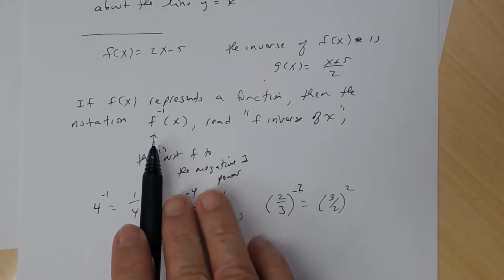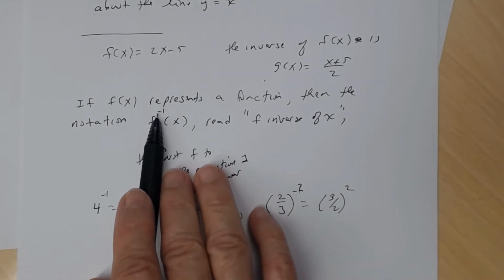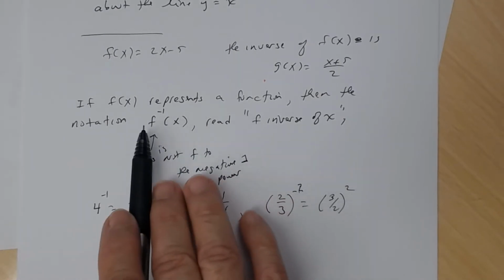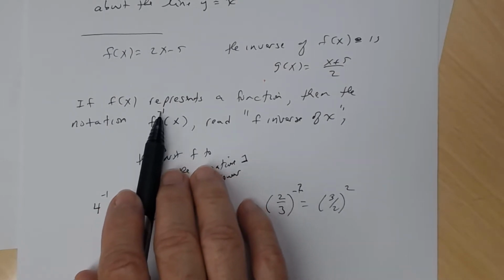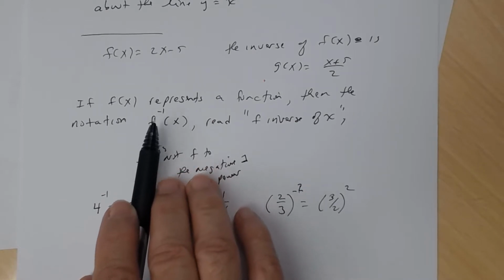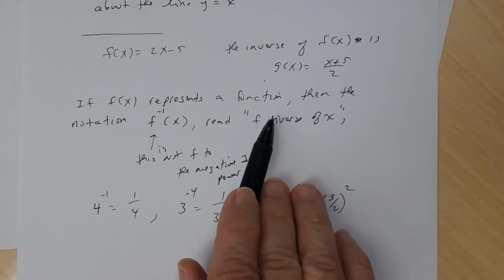That's just a notation. So when you see a function like f of x and there's a negative 1 that looks like it's an exponent, that's not an exponent. That just means f inverse of x. That's how you read it. So this negative 1 is not a power. It just means an inverse. So don't confuse that with this.